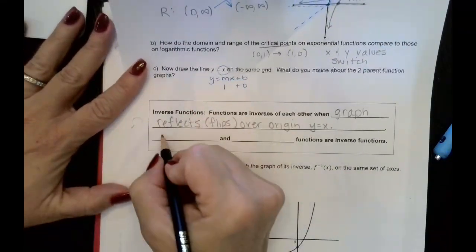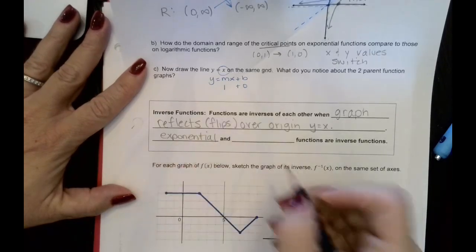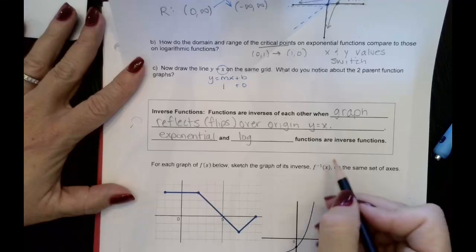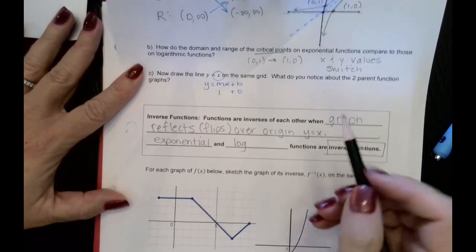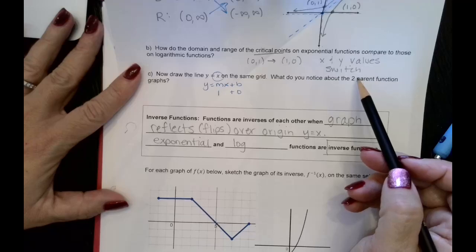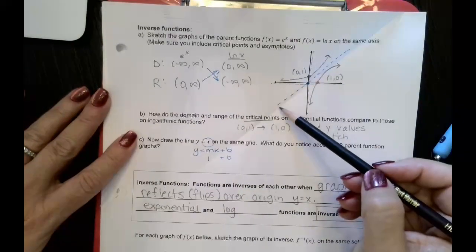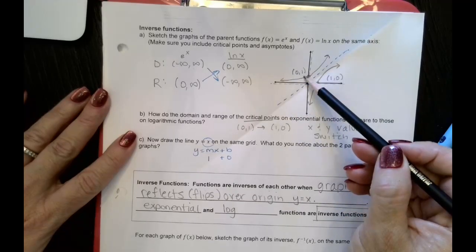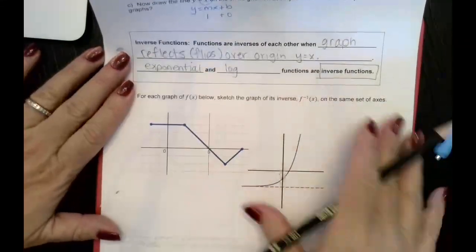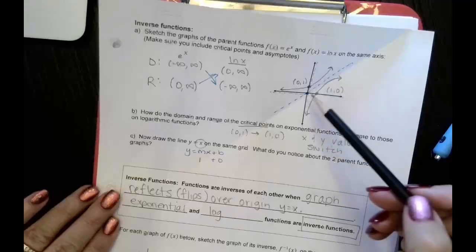So what we can say is exponential and logarithmic functions are inverse functions. All this is saying is we can flip-flop our xy values, we can flip-flop our domain and range, or we can reflect this over the line y equals x from here to here. Okay, now let's talk about what this looks like if we have inverse functions that are not a graph that we know, like this one.